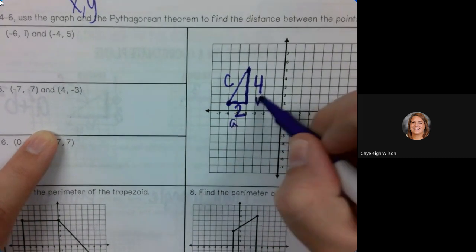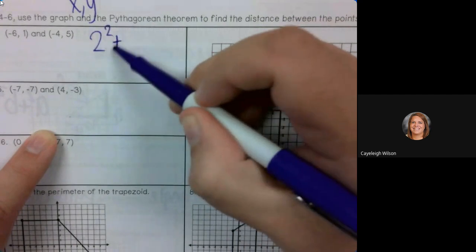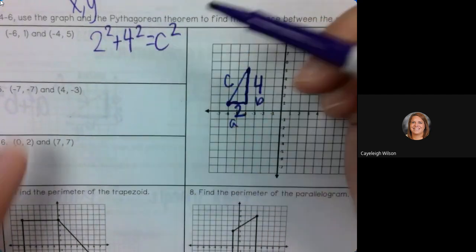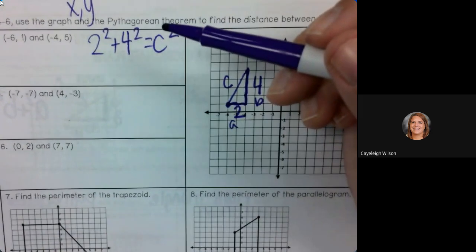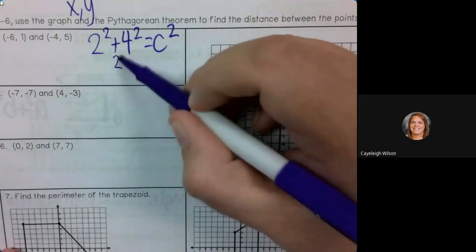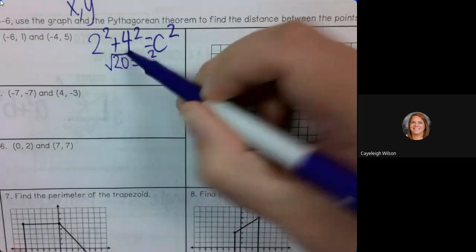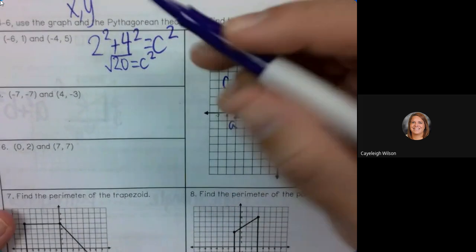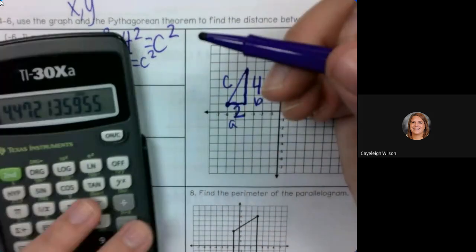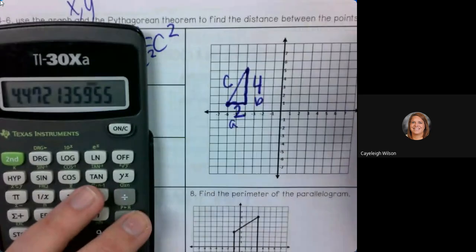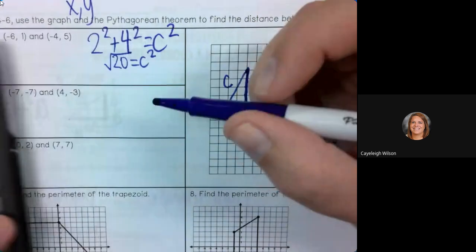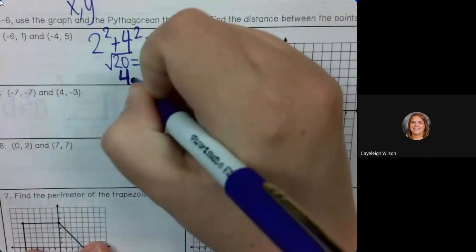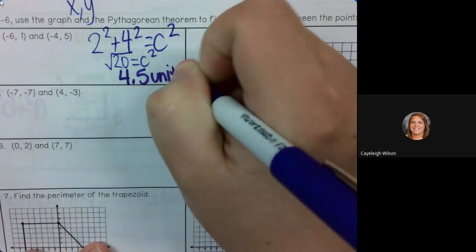All right, so my A and my B. So 2 squared plus 4 squared equals C squared. So that's 20. And then I'll square root that, square root 20, and it comes out as 4.47. And the other side round to 1 decimal, so that's what we're going to stick with. So this would be 4.5 units.